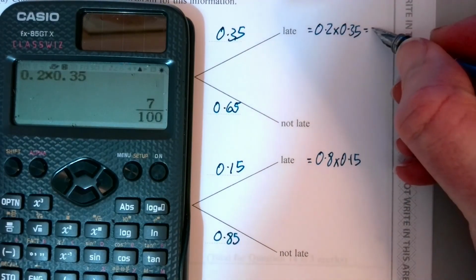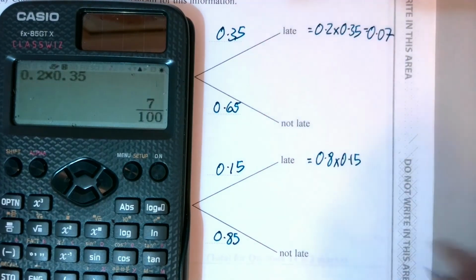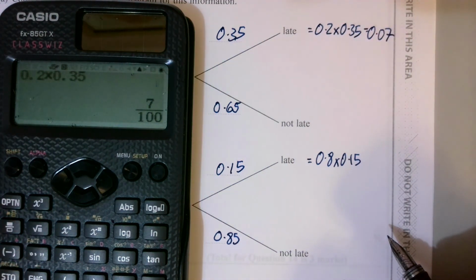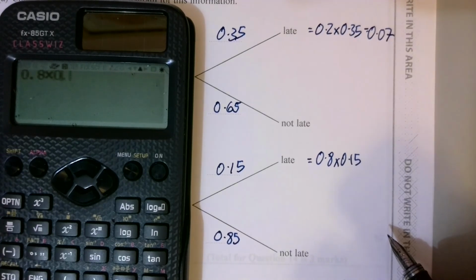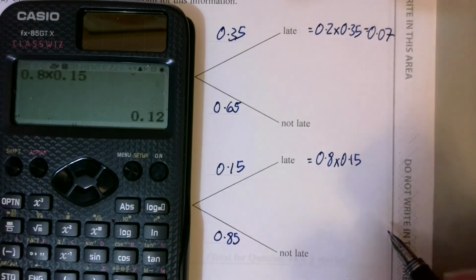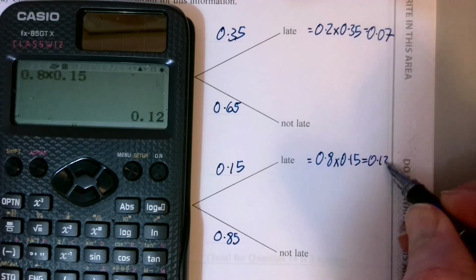Okay, so that is 7 out of 100, or 0.07. And the next one is 3 over 25, or 0.12.